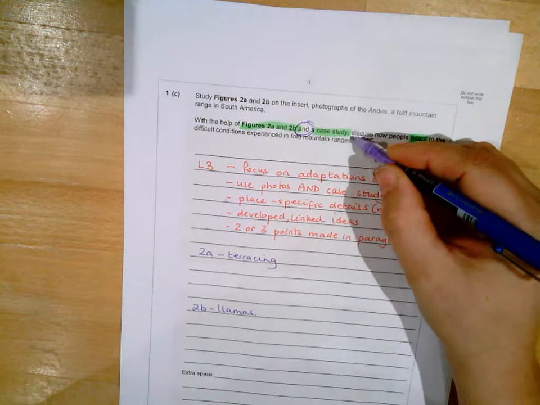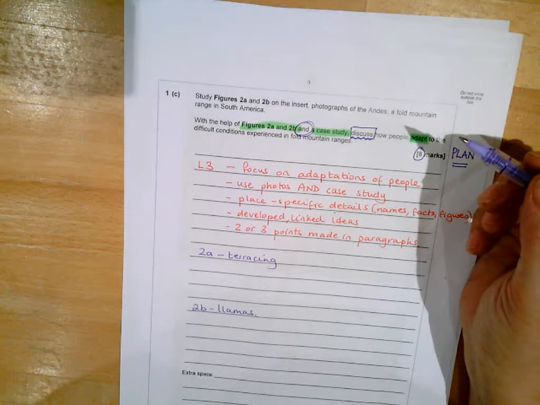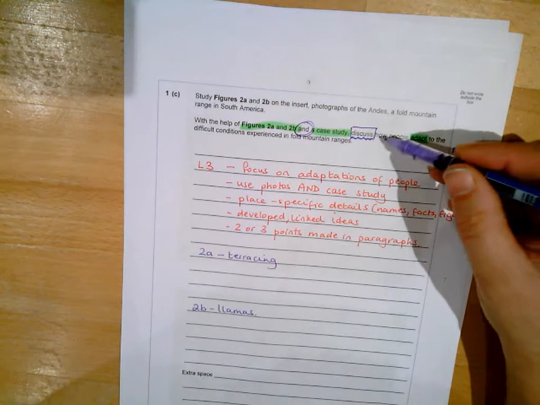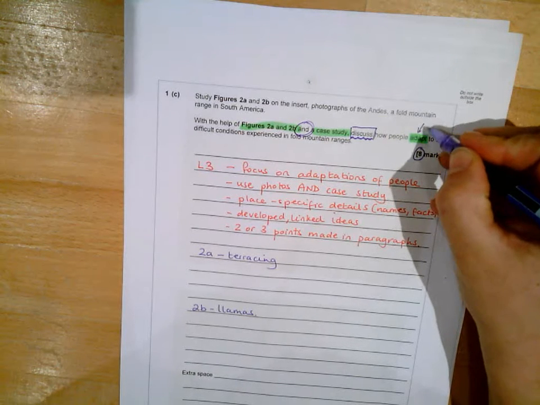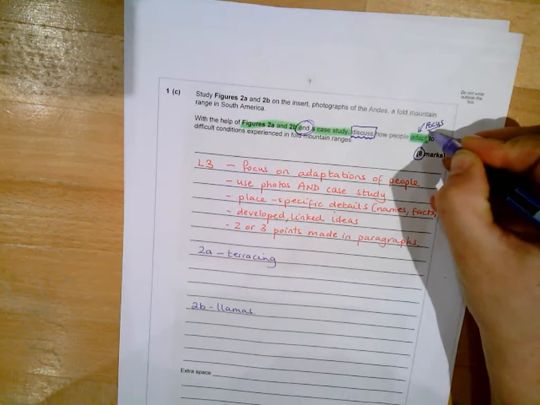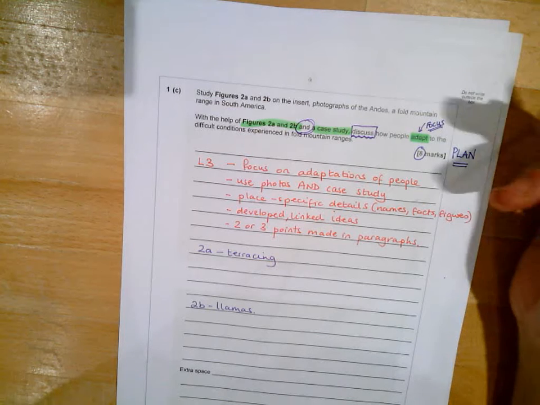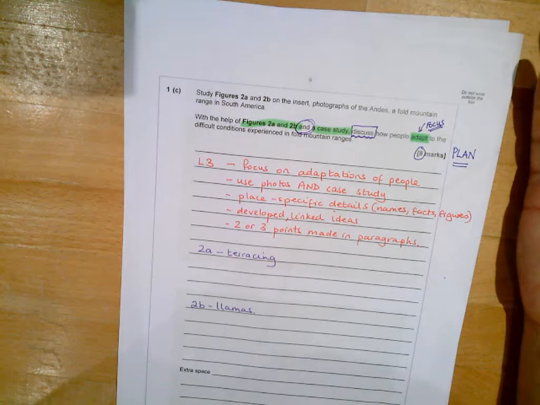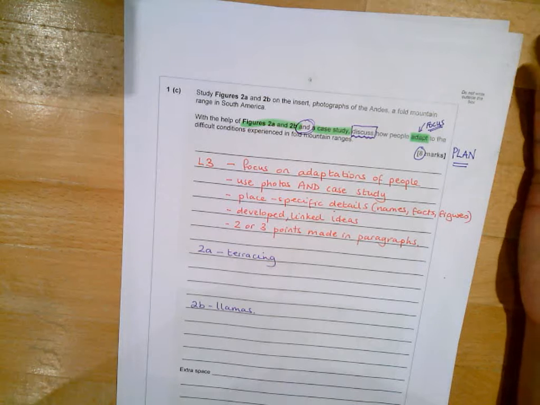And our command word is discuss, which is a tricky command word, but it means we've got to use lots of good connectives like moreover, for, therefore, however, even but, and we're showing how people adapt to the difficult conditions. So the focus of this question is the word adapt. How have people managed to cope in these difficult conditions? The difficult conditions are high altitude, the steepness, the soil conditions, and so on.